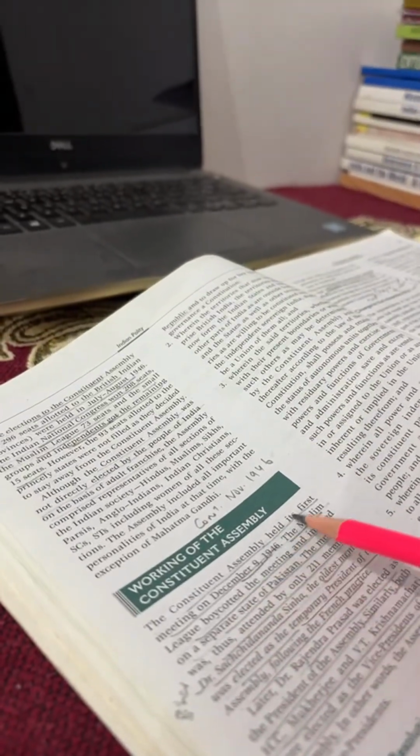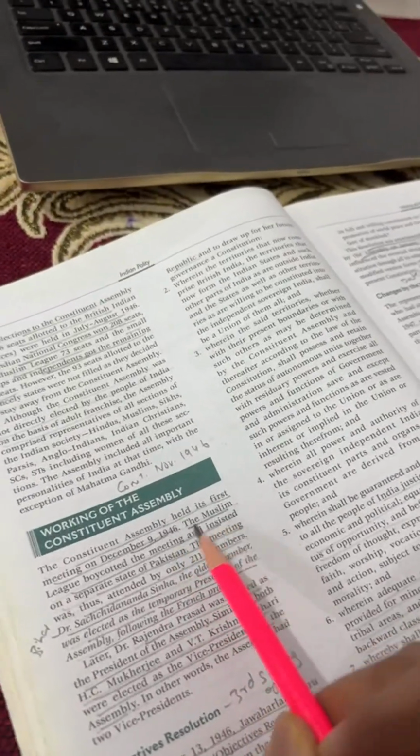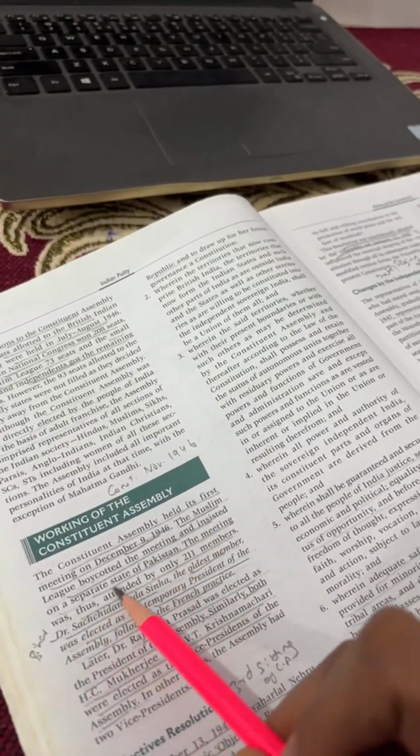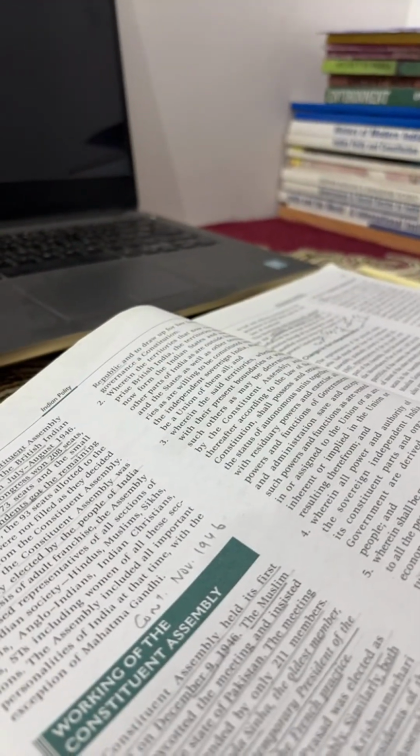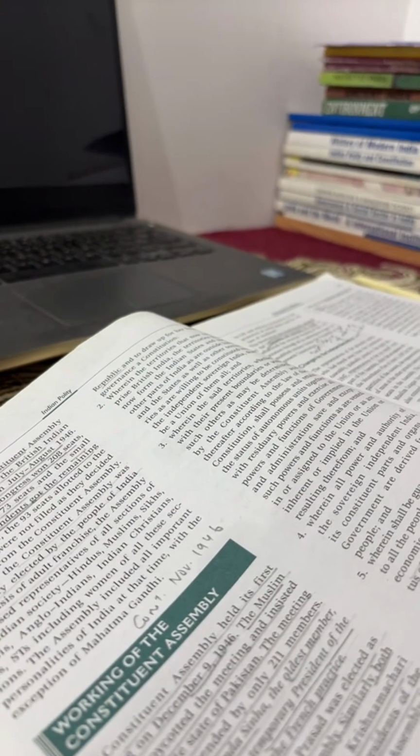The Constituent Assembly held its first meeting on December 9, 1946. The Muslim League boycotted the meeting and insisted on a separate state for Pakistan. The meeting was thus attended by only 211 members.